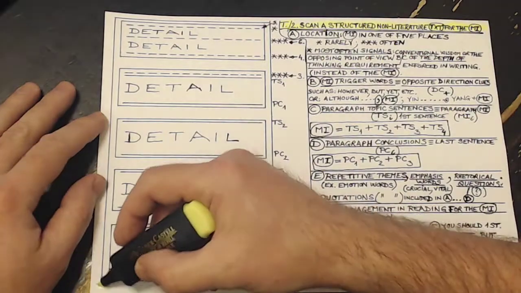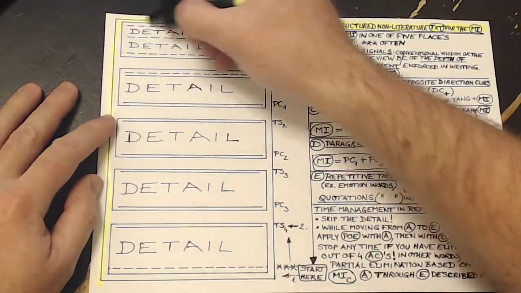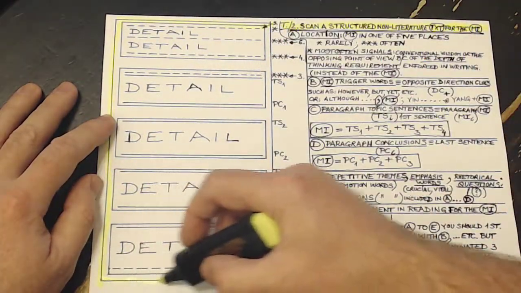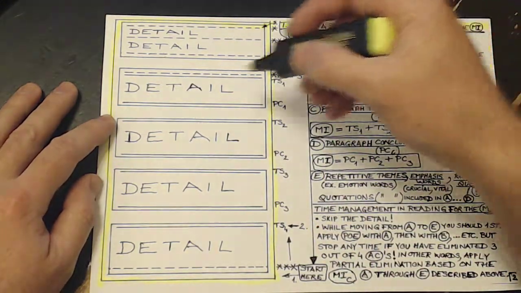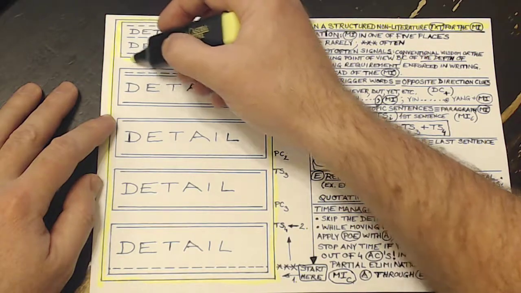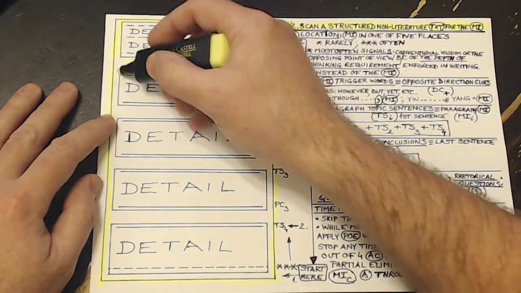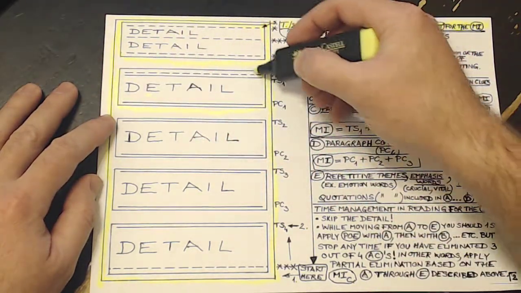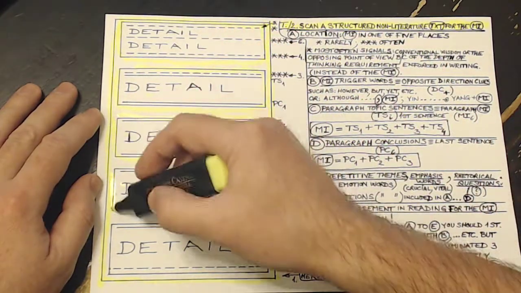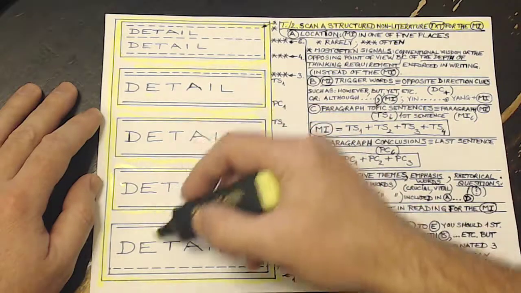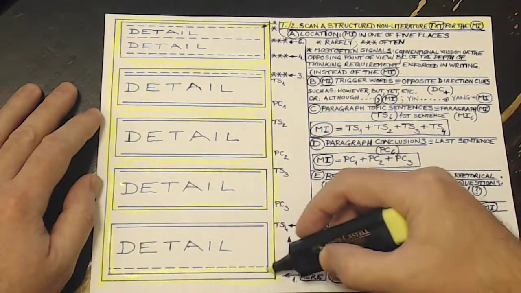Let's assume that here we have a long passage which is structured, so it's not literature. Literature is usually not structured. And we have all these inner paragraphs. Introductory paragraph, 3 inner paragraphs, and finally the concluding paragraph.